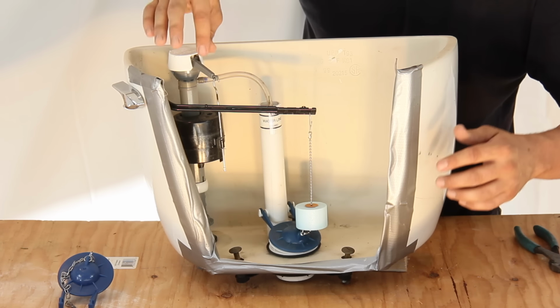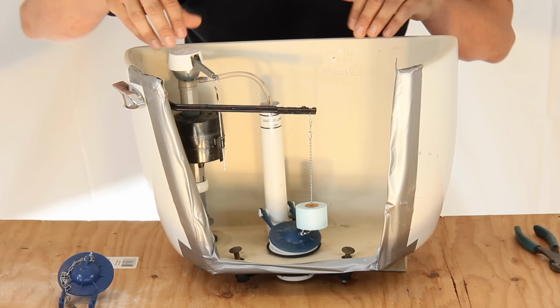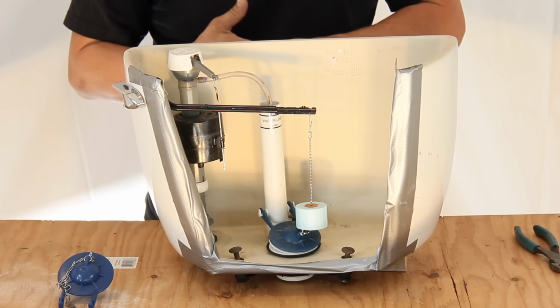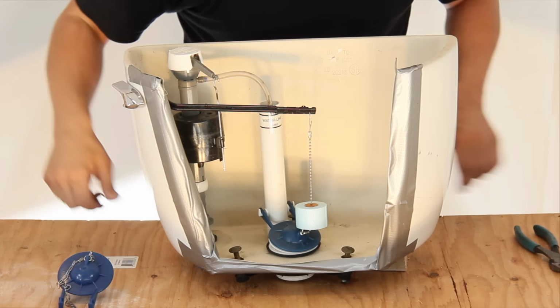So this one is the tank fill valve, and this will also cause a phantom flush sometimes, and it will also cause the toilet to run.